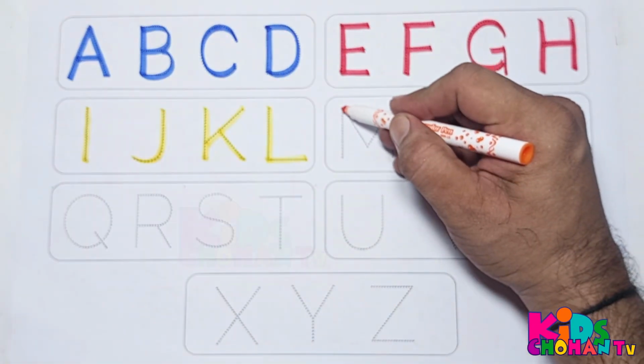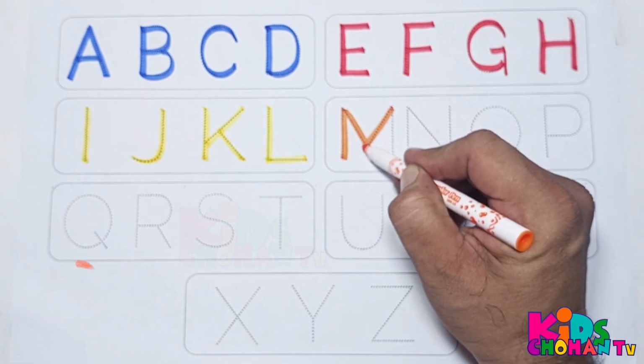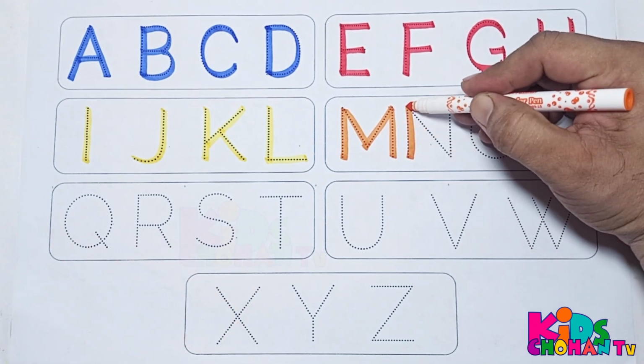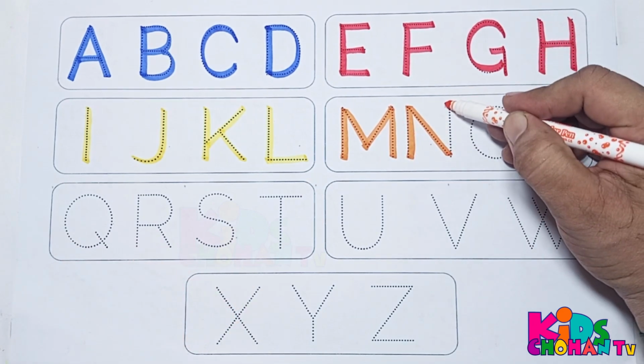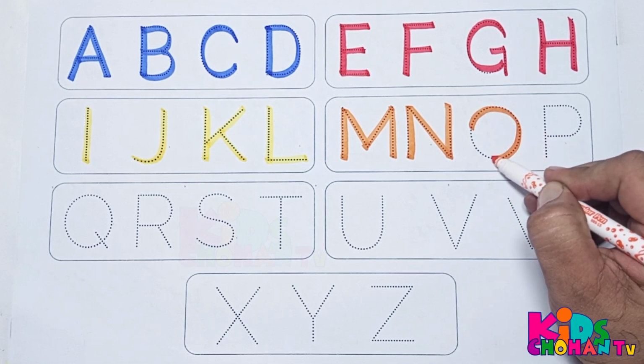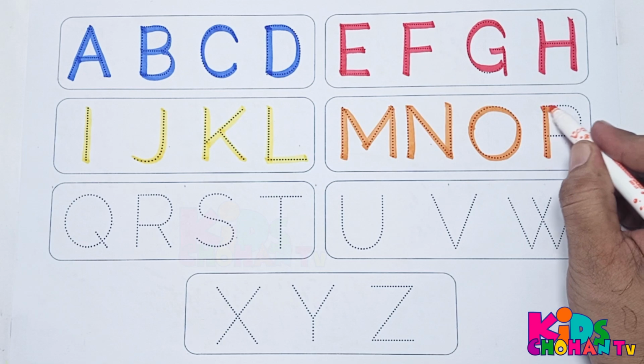Orange color. Kids, this is letter M. Now we are tracing letter N. This is letter O. P.